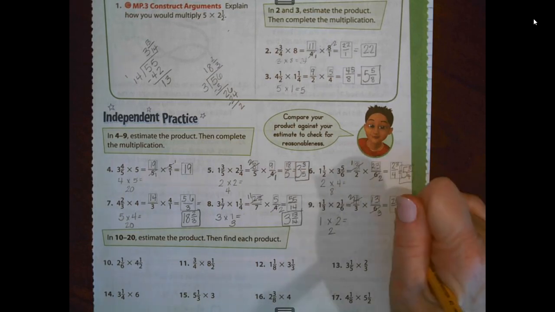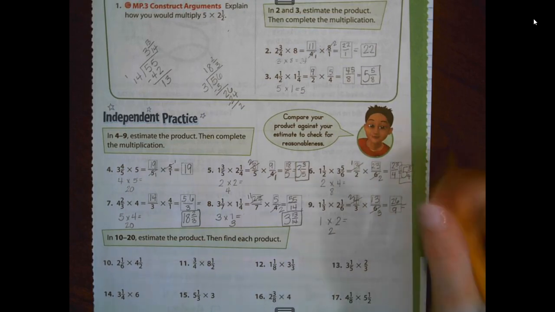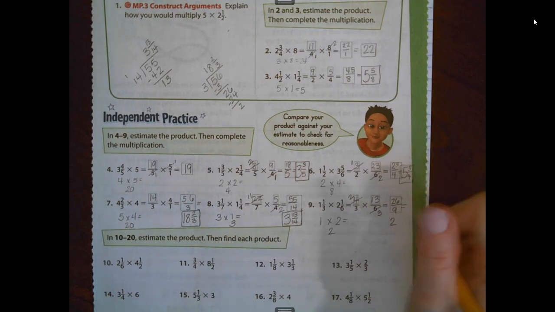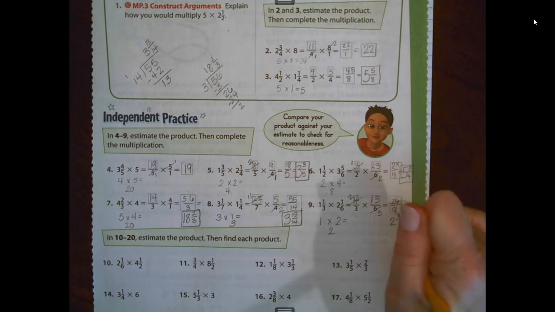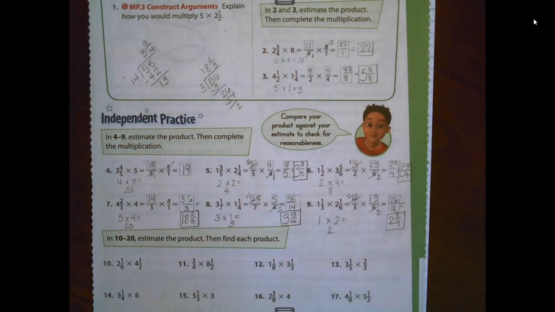And 3 times 3 is 9. All right, I know 9 goes into 26 2 times. 2 times 9 is 18. That gives me 8 left over, so 2 8/9. And 2 8/9 is relatively close to number 2.